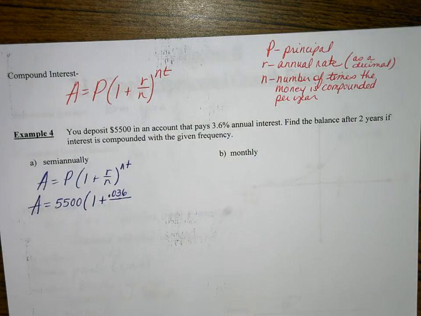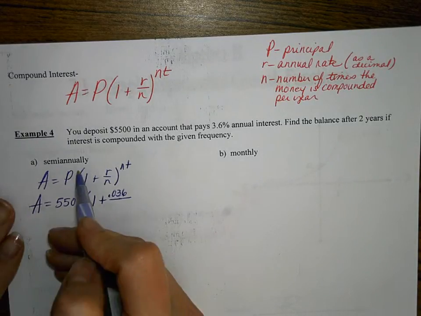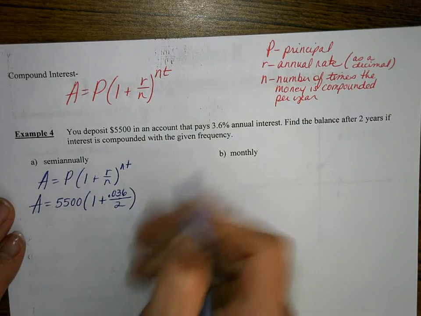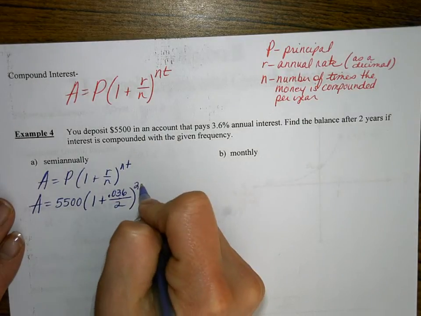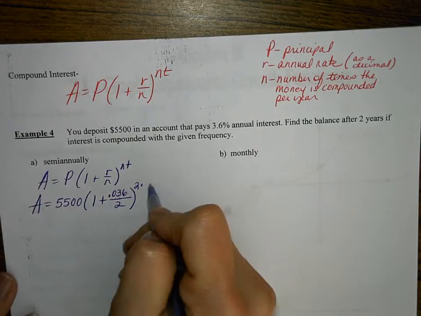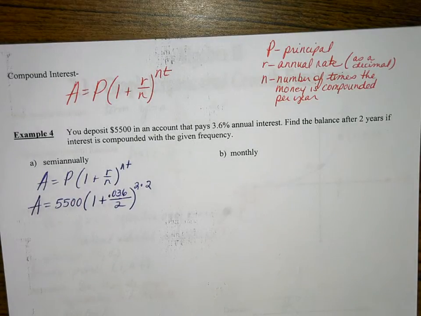All right, what is my N going to be in this situation, Dan? 2. Semi-annually means the bank is going to do something with my money twice a year. All raised to the N once again is 2 times, how much time is going on here, Ben K? 2 years. All right, now it becomes PEMDAS. Now it becomes a situation where we need to make sure we know how to use our calculator.